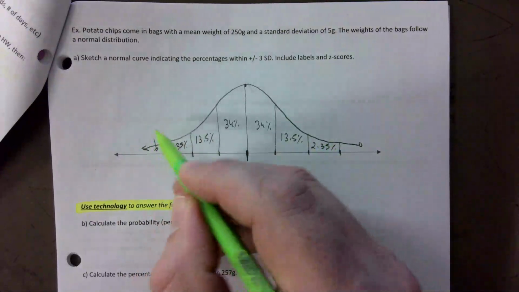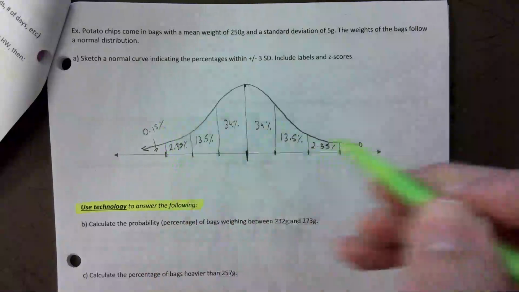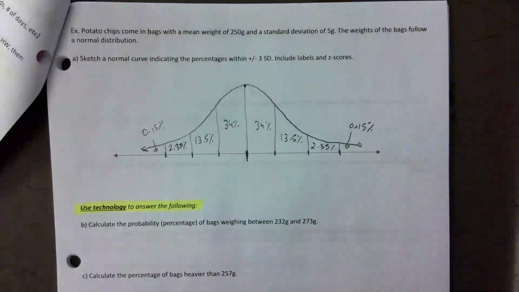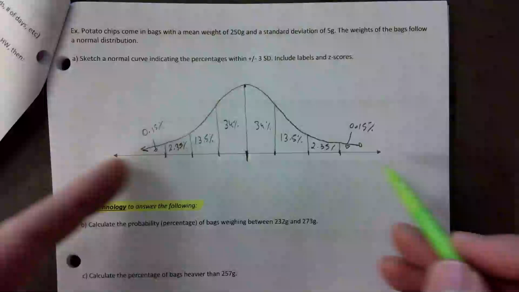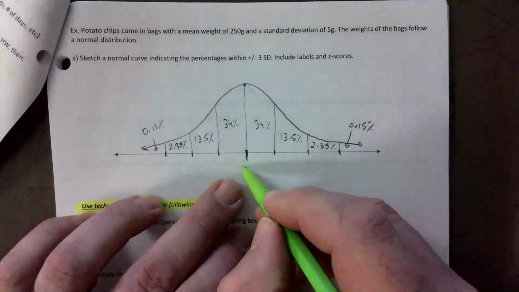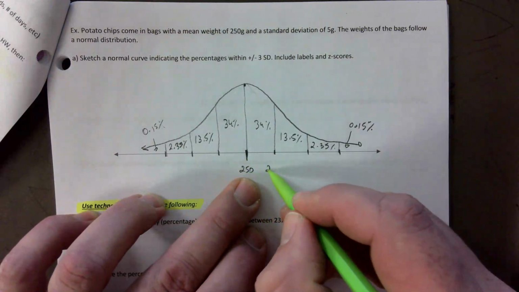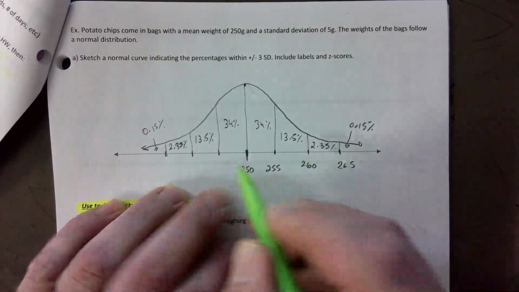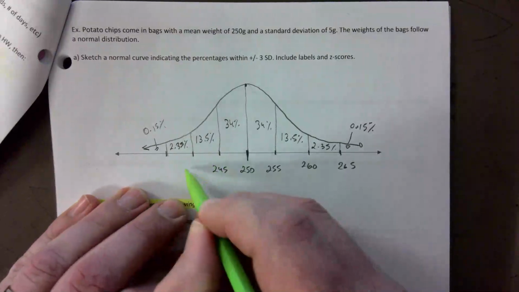It's a bit of a model, but this is a good review on how to do a bell curve. So I would expect you to have the percentages. I would expect you to have some values down here. In this case, they're pretty straightforward. You just go up by 5 and then you go down by 5.